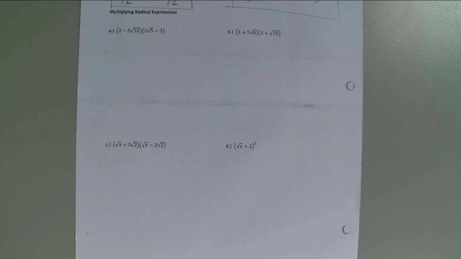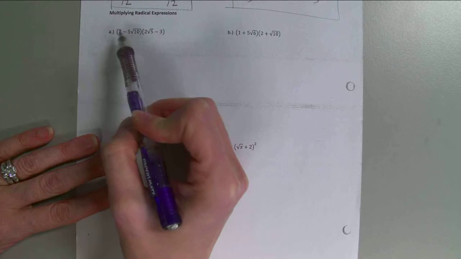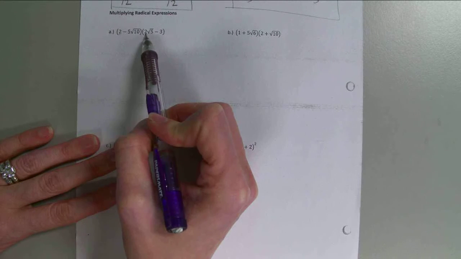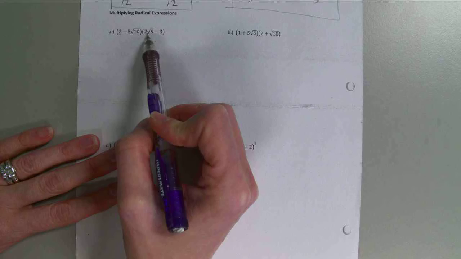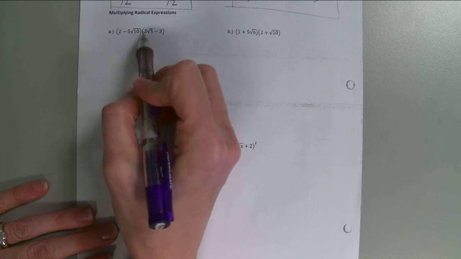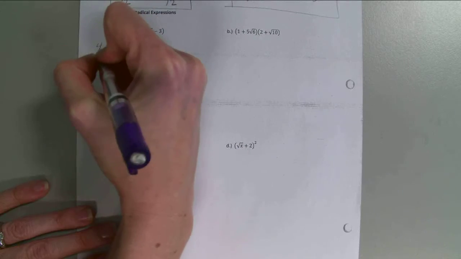So it should be on the back. Yeah, right back there. Okay. So FOIL, the F stands for the first terms. So we're going to take 2 times 2 root of 5. Notice he has no root, so he's just going to multiply by the outside number. So the outside numbers multiply with each other, and then the inside numbers are going to multiply with each other, okay? So 2 times 2 root of 5 will be 4 root of 5.